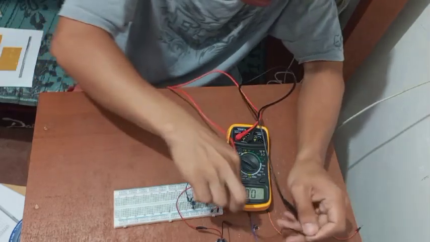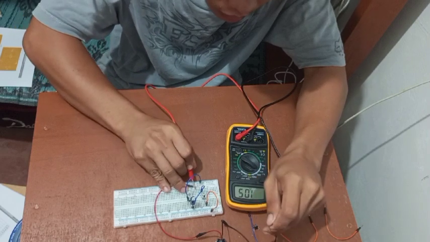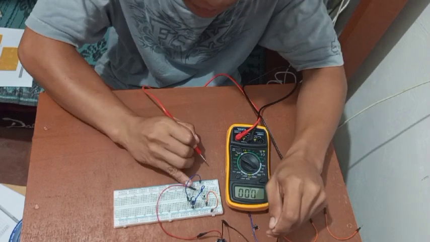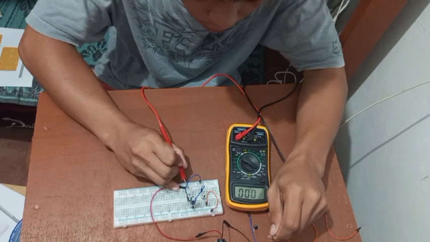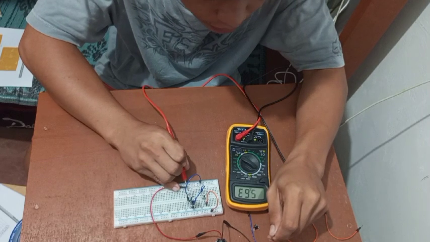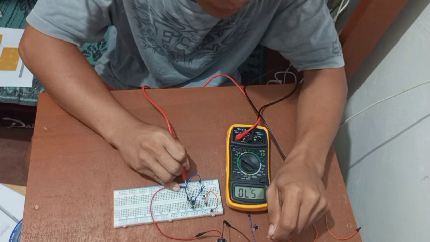The voltage of the battery in 0 seconds, we have 1.5. After 15 seconds, we have 5.70 volts.